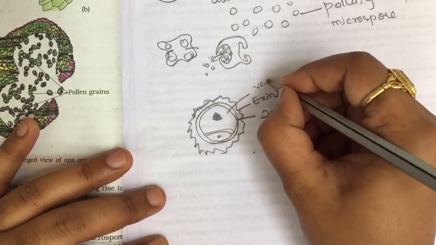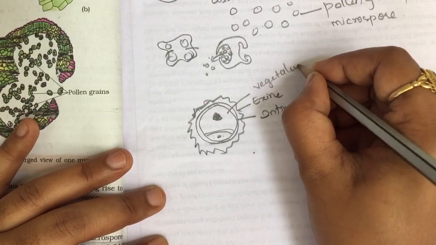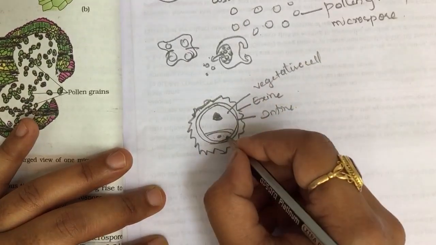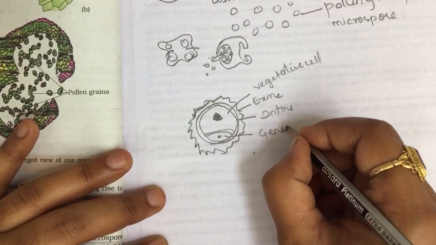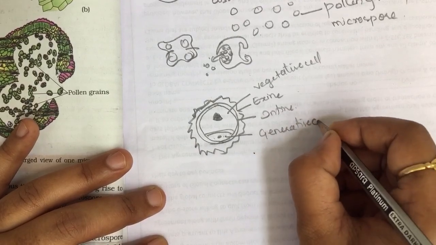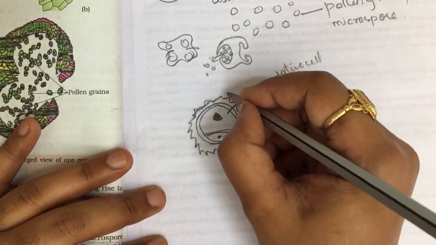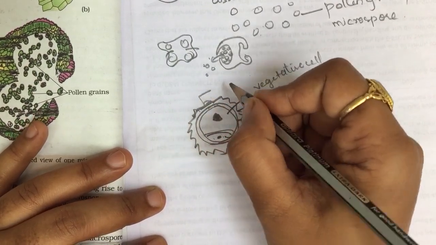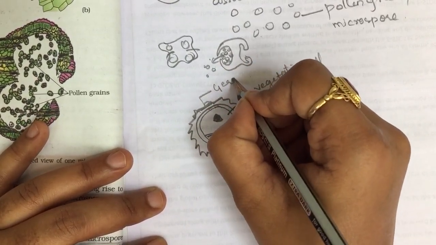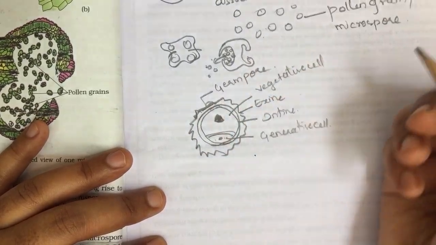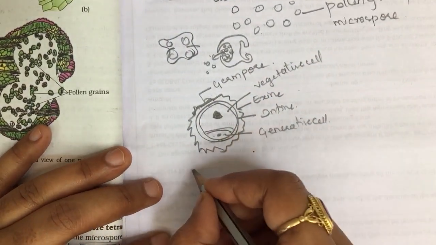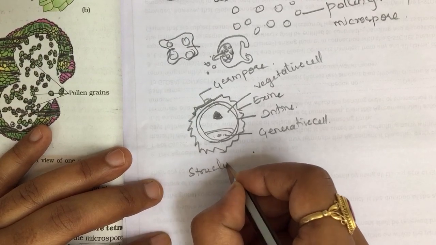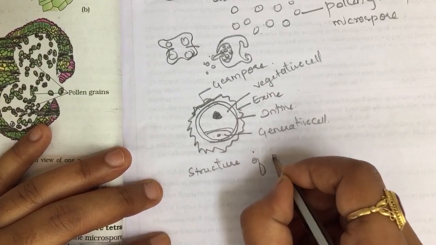One is vegetative cell, another one is generative cell, and this one part which I am making dark, that is called as germ pore. Okay, so this is the structure of pollen grain.